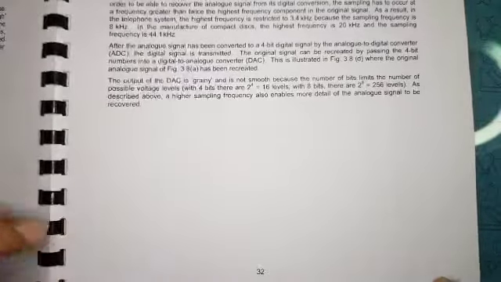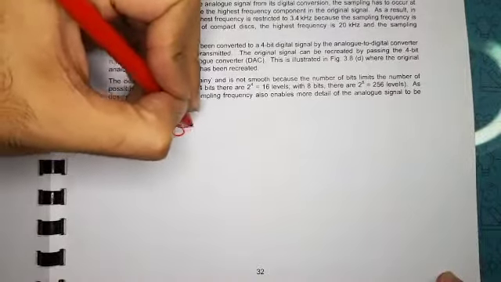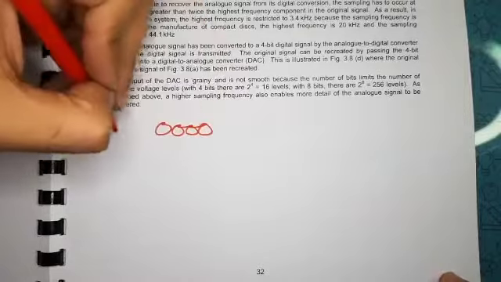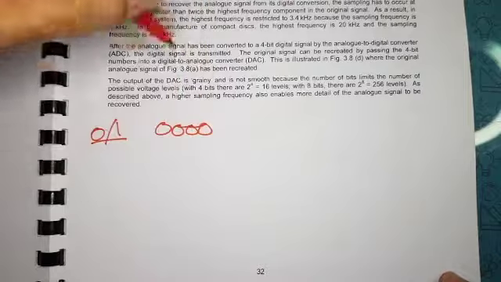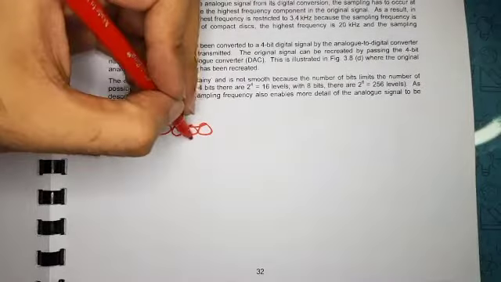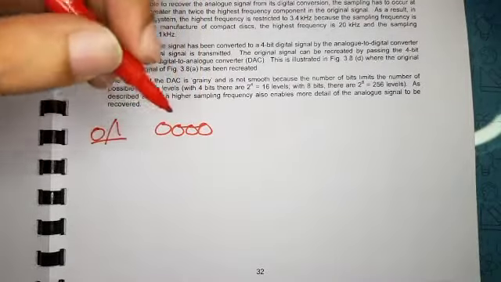What we do is use a 4-bit system. For your A levels, you need to know about the 4-bit system, which is divided into ones and zeros. You have these 4 values. So what can they be? There are 16 possibilities.